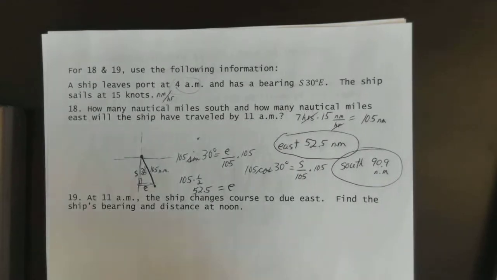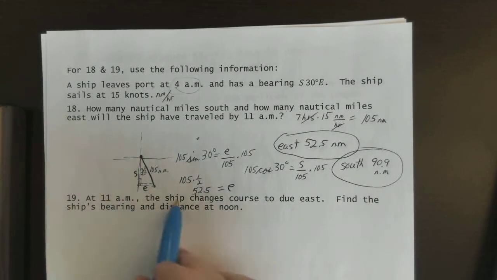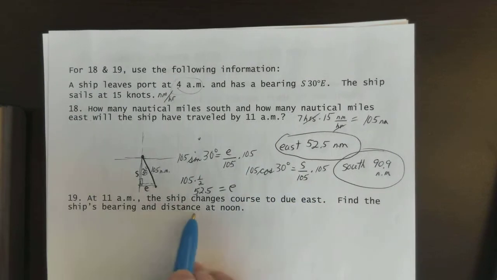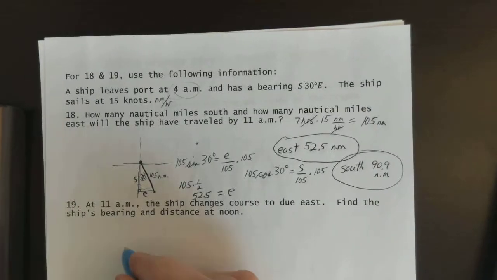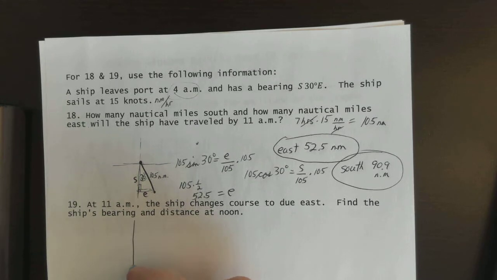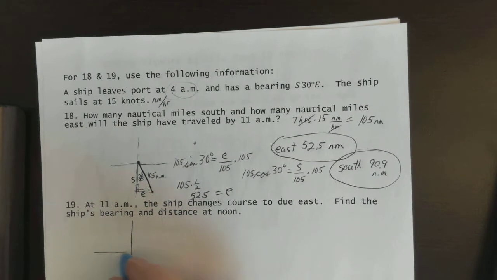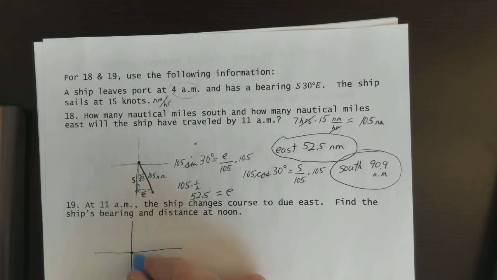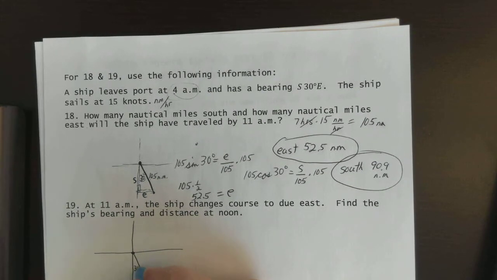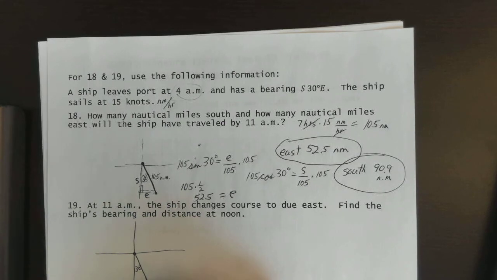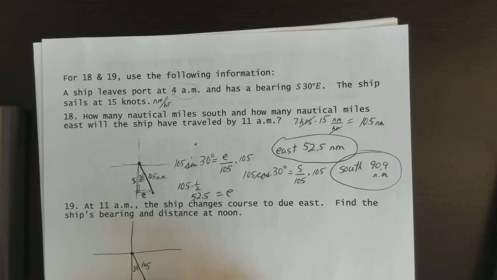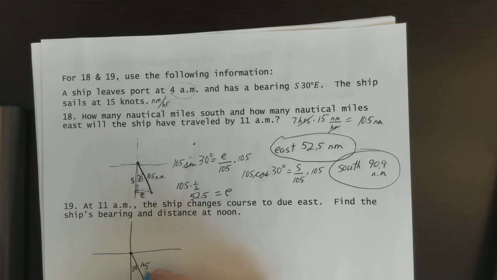Okay. At 11 a.m. the ship changes course to due east. Find the ship's bearing and distance at noon. Okay. So we're going to say that's from the original starting place. I'm going to draw this. And we had the 30 degrees here, and then the ship, and that's 105 nautical miles. The ship goes due east for 1 hour.